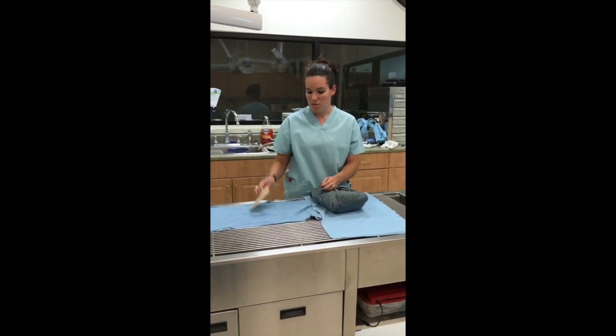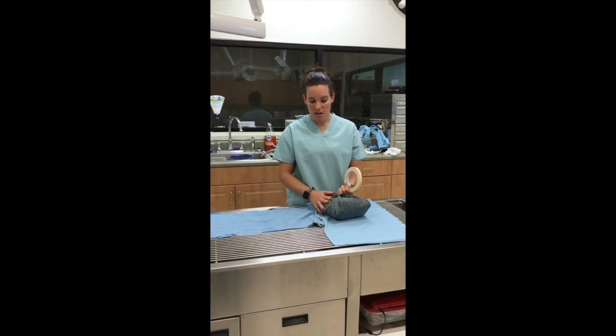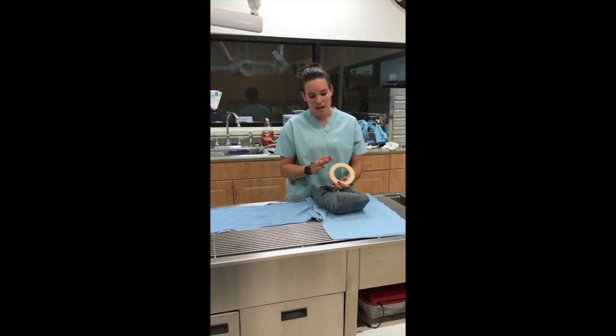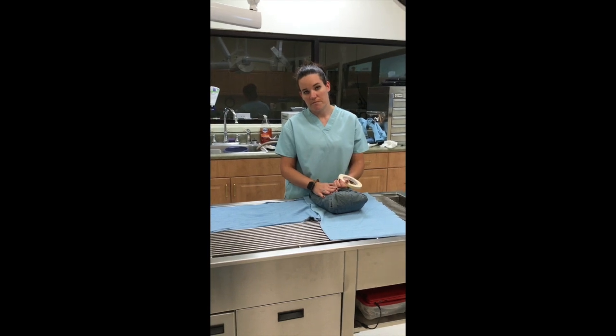And then we're going to use our steam sterilizer tape. We're going to put it across this opening. We're going to write that this is a gown. We're going to put our date and our initials, and this is going to be ready for the autoclave.